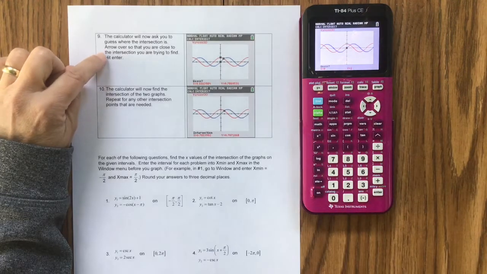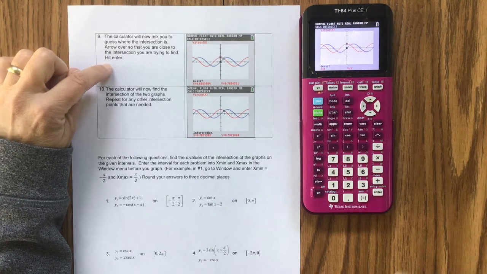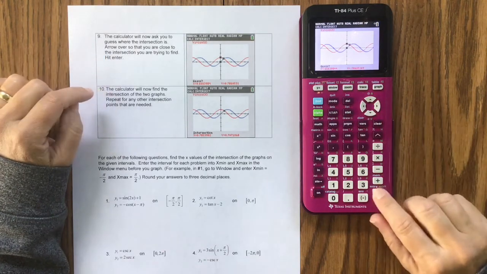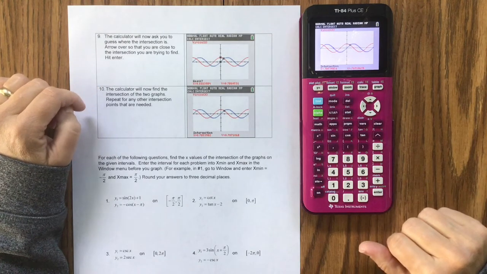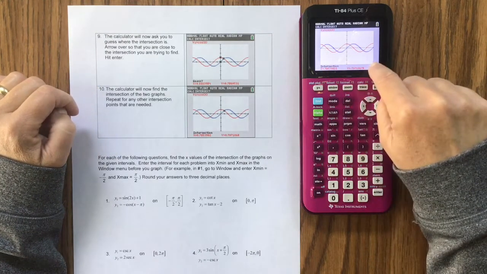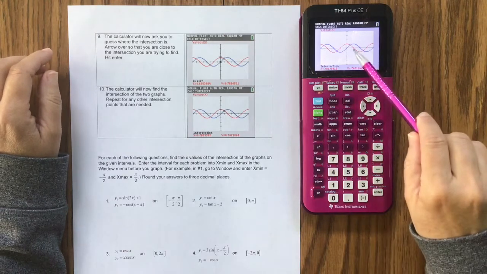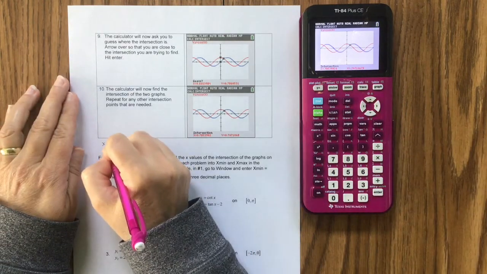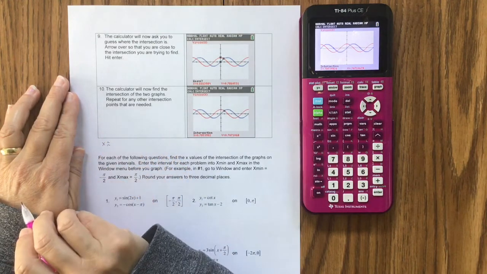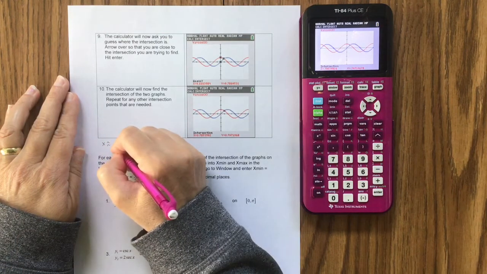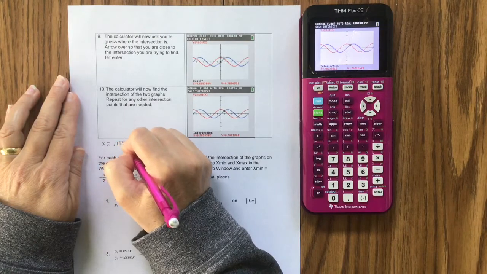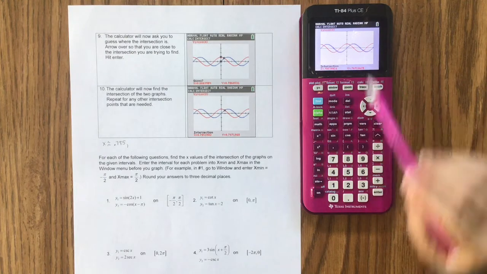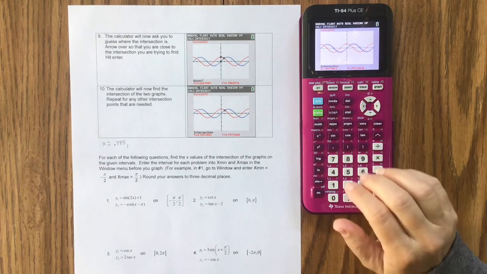The calculator is asking us for a guess, so we're going to move the cursor to the nearest intersection, and we'll hit enter. So we have the intersection for 1 point, and we'll write down the x coordinate for that. So x is about 0.785. And now I'll repeat those steps to find the other 3 intersection points on this interval.